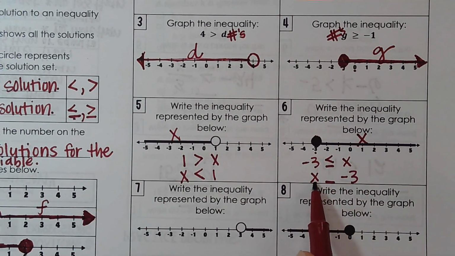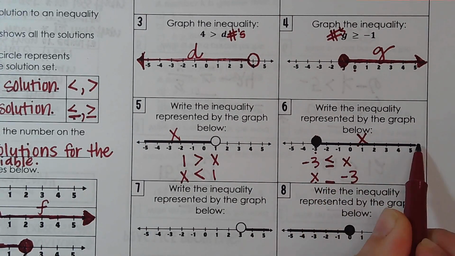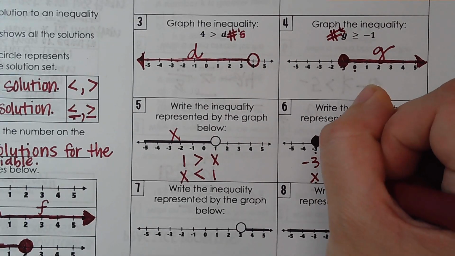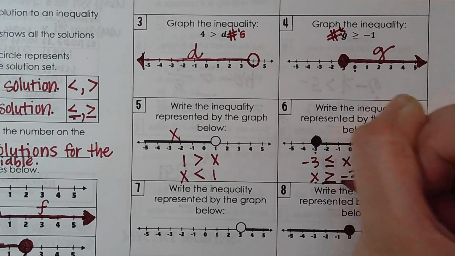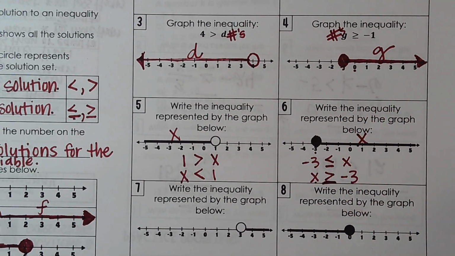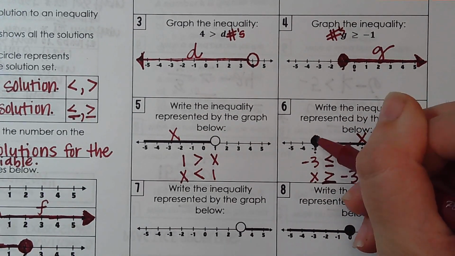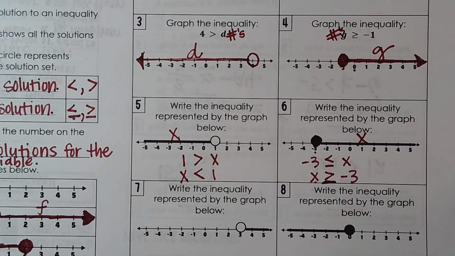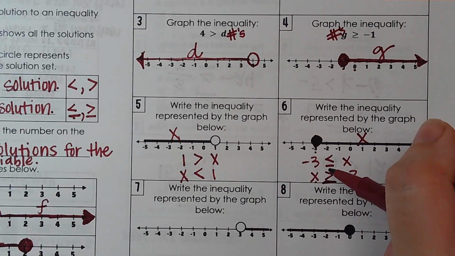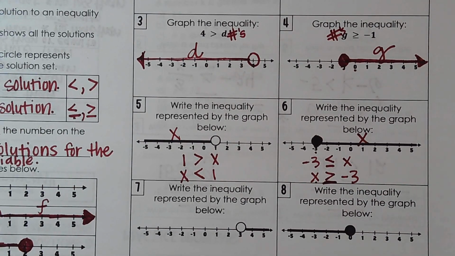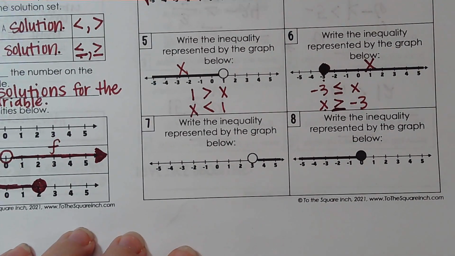Now, what is x? I'm reading from left to right. What is x to -3? X will be greater than or equal to. Because that dot is what? Closed. It's colored in. So when that dot is closed, it's going to have an equal to symbol underneath it. All right, let's do 7 and 8.